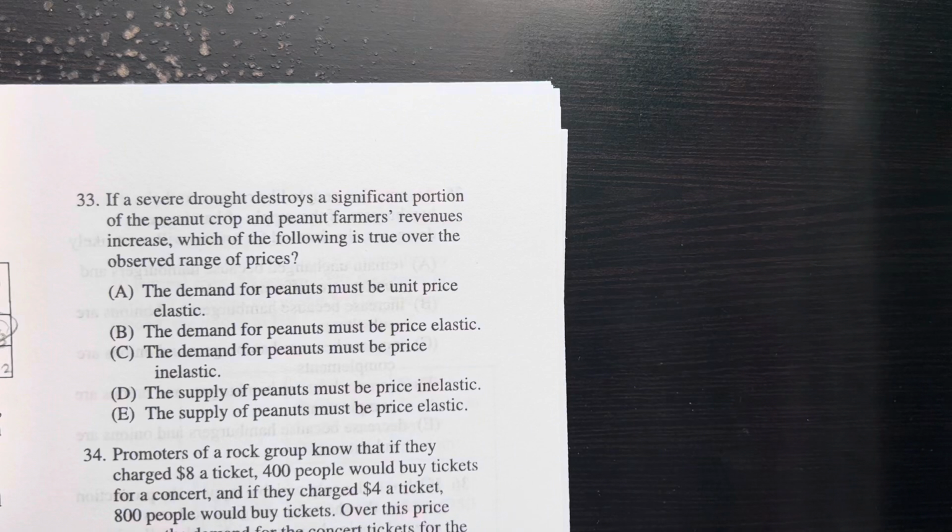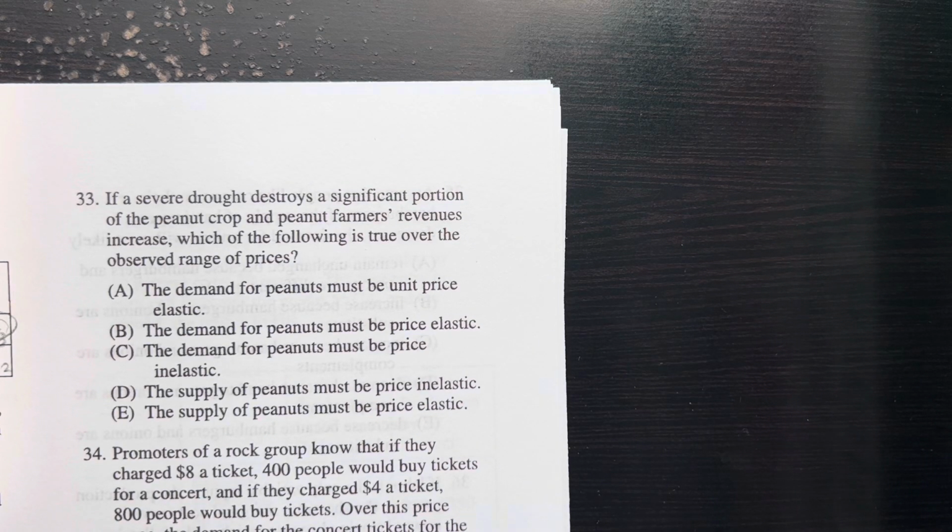All right, next, 33. If a severe drought destroys a significant portion of the peanut crop and peanut farmers' revenues increase, which of the following is true over the observed range of prices? So it destroys a significant portion of the peanut crop, and peanut farmers' revenues increase.